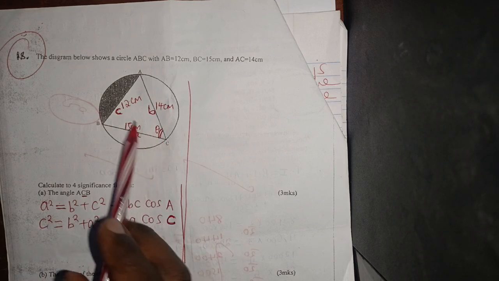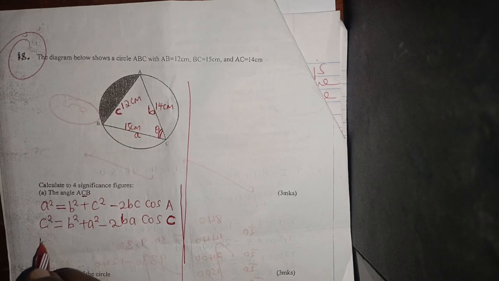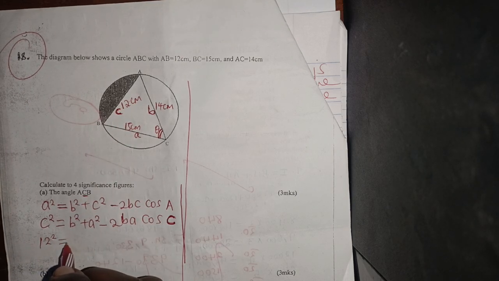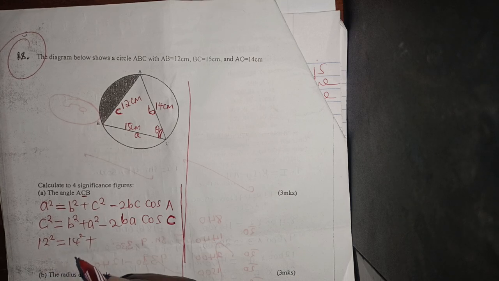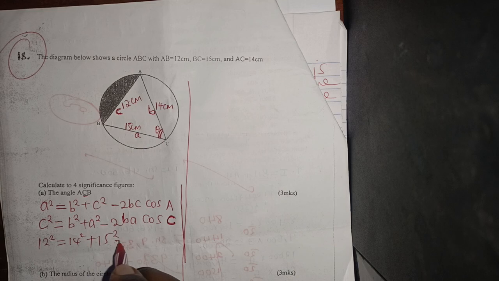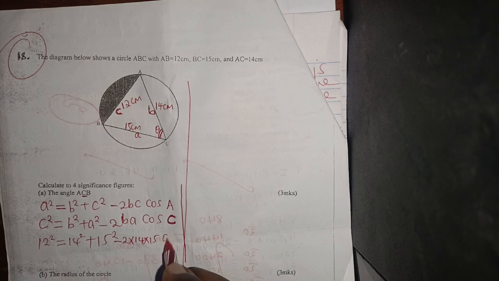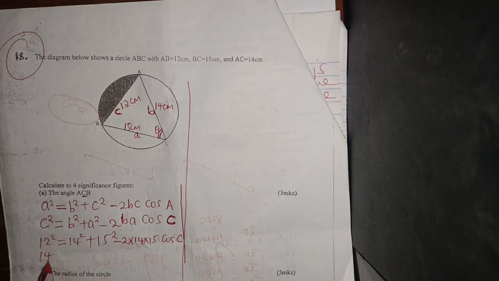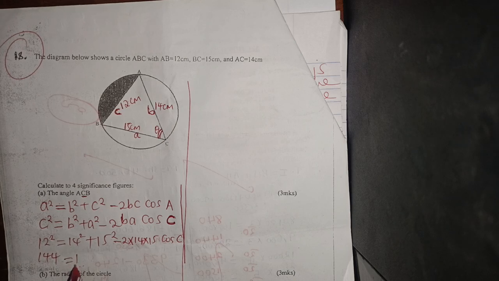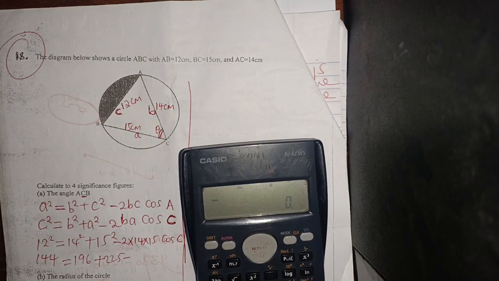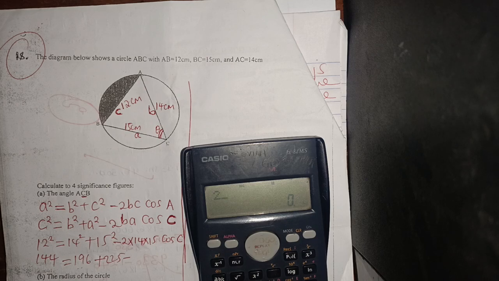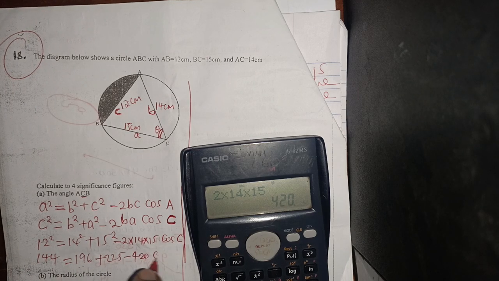I'll go to this point and pick that length C, so that I'll say 12 squared is equal to the length at B, 14 squared, plus the length at A, 15 squared, then less 2 times B 14, A 15, then cos C. So I'll have 144 is equal to 196 plus 225 less 2 times 14 times 15. That gives me 420. Then I'll say cos C.